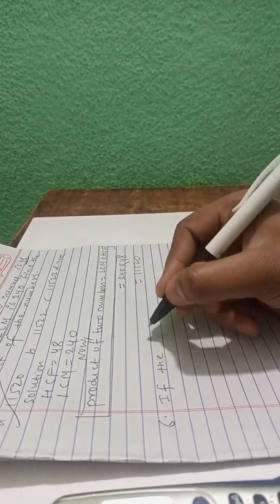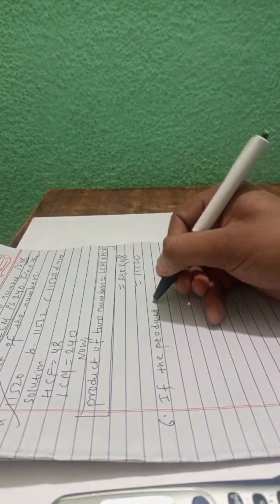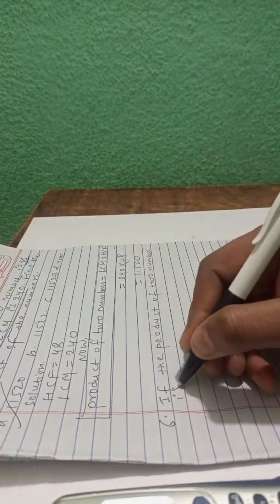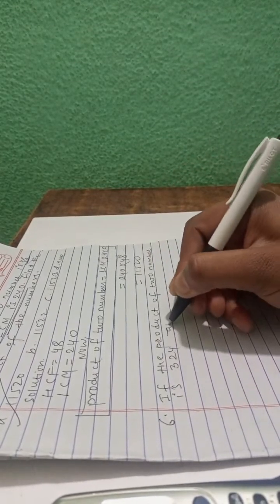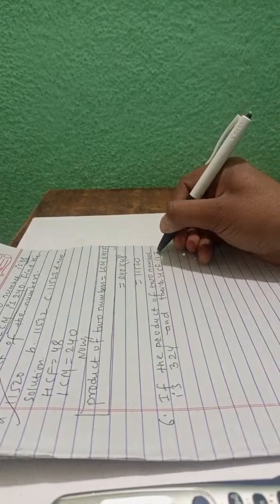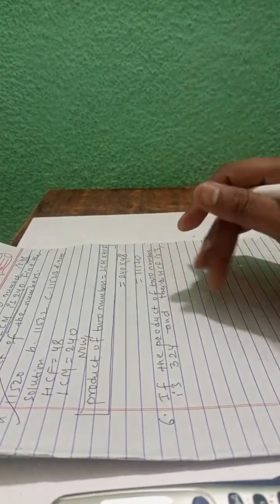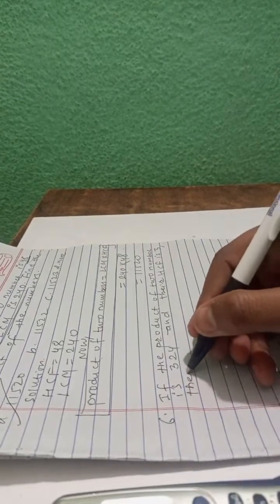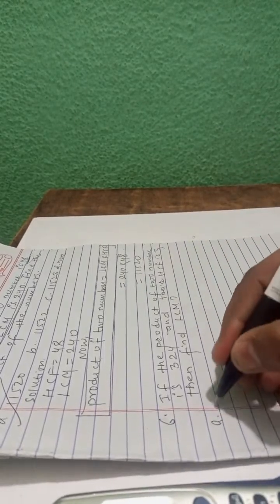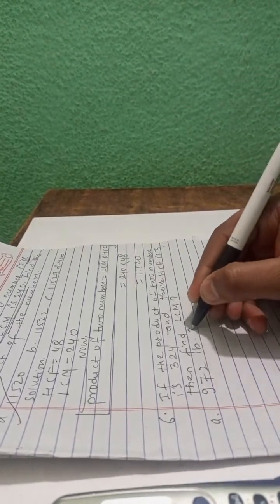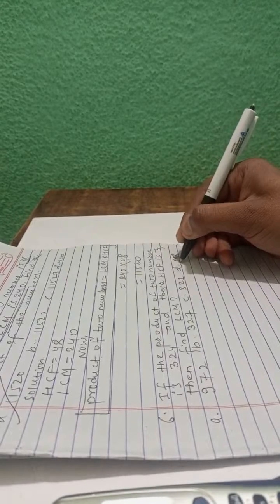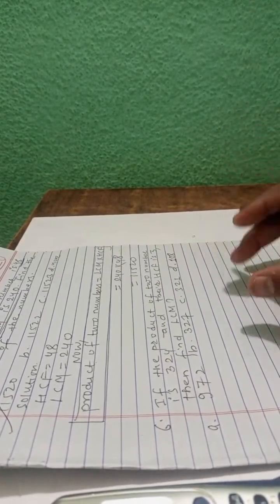If the product of two numbers is 324 and their HCF is 3, then find the LCM. Option A is 972, option B is 327, option D is 108. Then how to find the LCM?